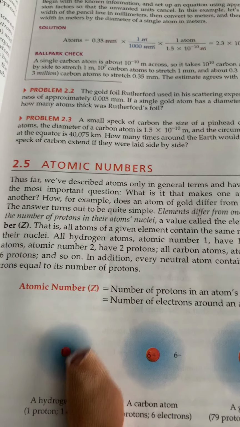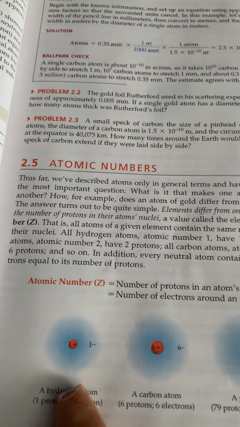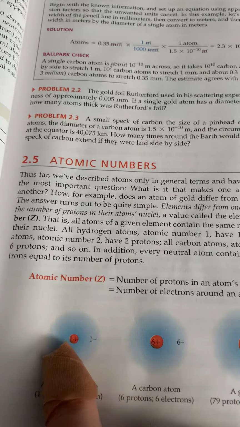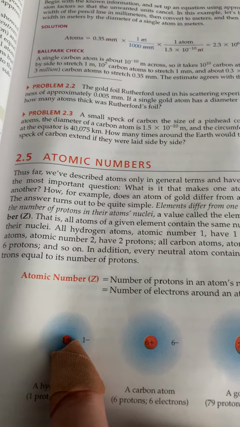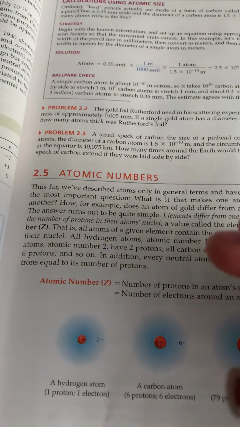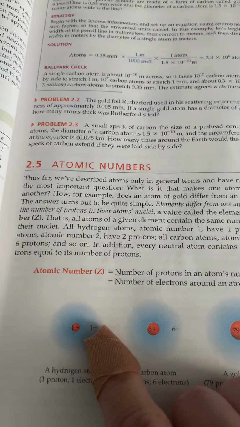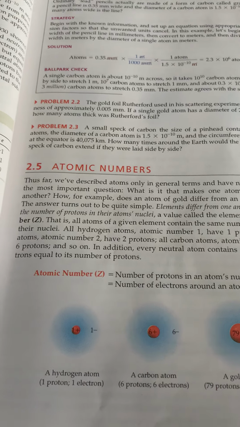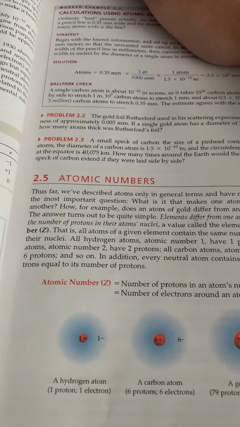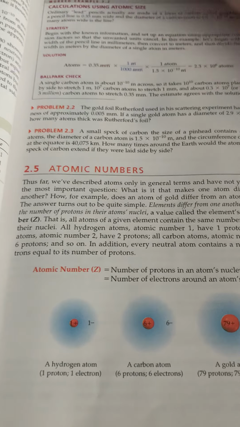So if we were working on a problem in class and we were given the number of electrons, but not the number of protons, we could find the atom's atomic number just based on the electrons given. And therefore we would also be able to tell what kind of element that atom is.